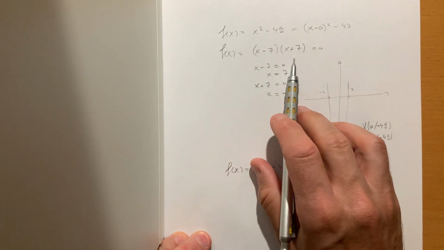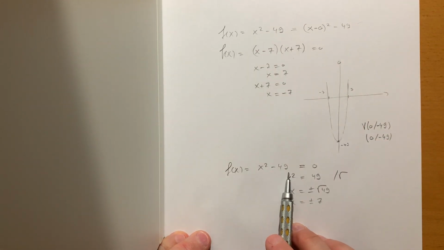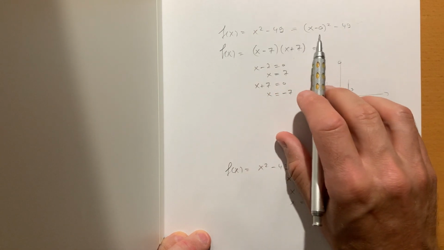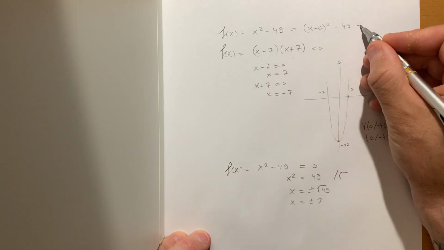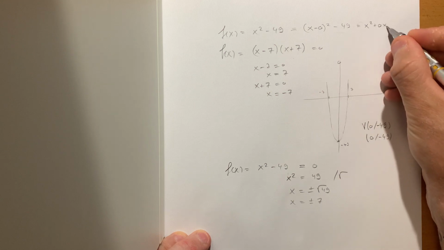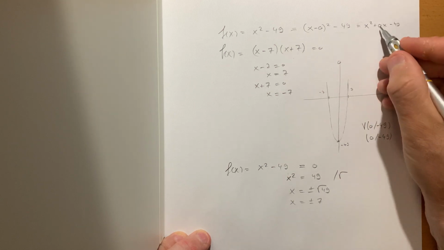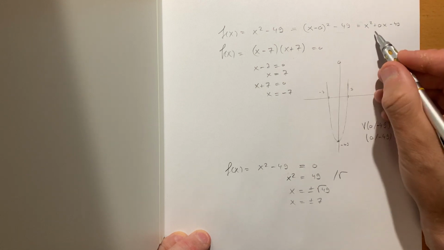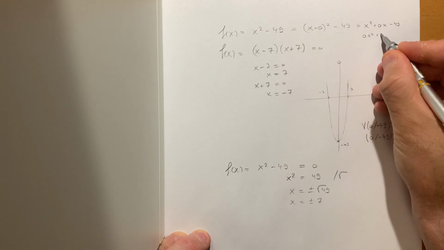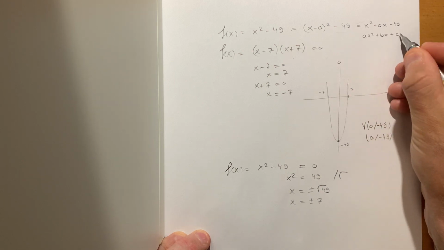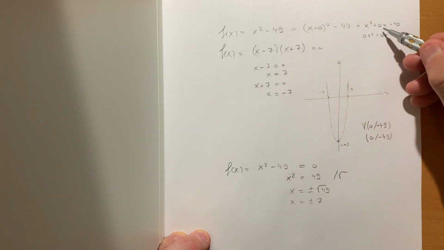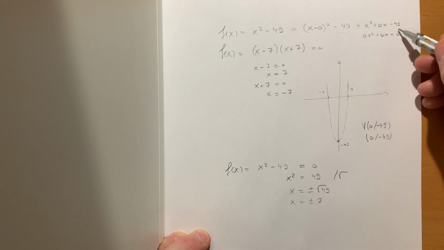You can either do this or do this in order to work out the zeros, and it's at the same time in general form as it is in vertex form. So if you wanted to write it up in general form, it would be x squared plus 0x minus 49. Plus or minus 0x doesn't matter, but you can clearly see it's in the form ax squared plus bx plus c. A being 1, that means it's a happy original parabola, b is 0, and c is minus 49.